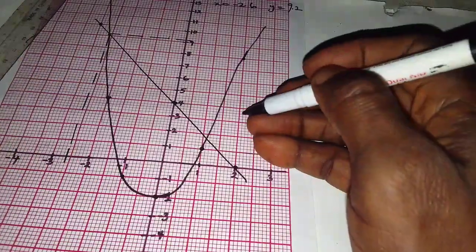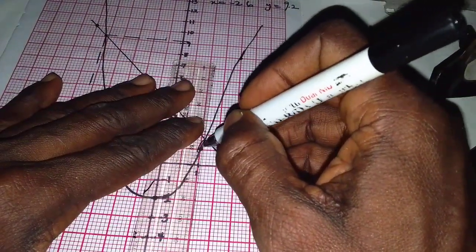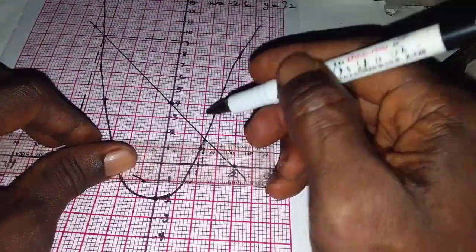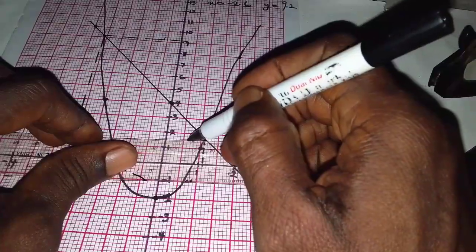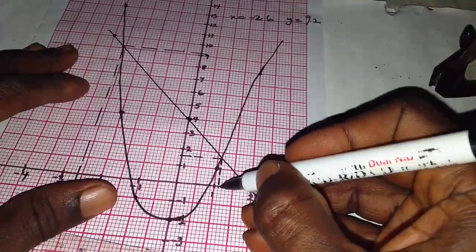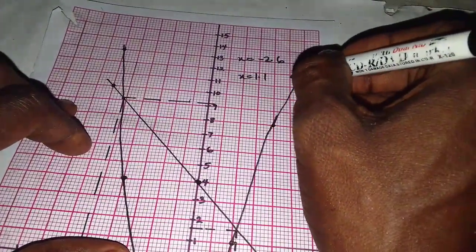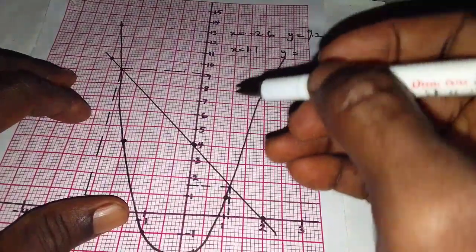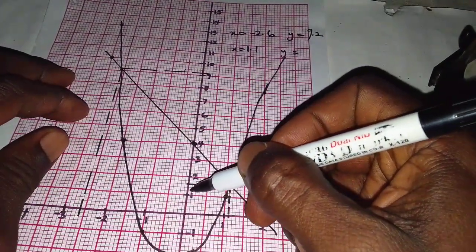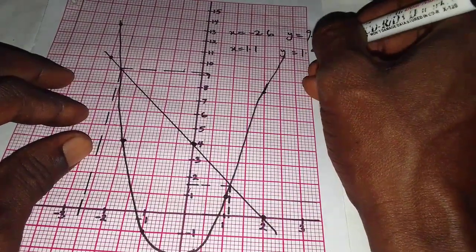Then you read the value here also. You trace it to the x-axis and the y-axis. So at this point, the value of x and y. At this point, when x is what? This one gives us 1.1. When x is equal to 1.1, what will be the value of y here? Each line here is 0.2, 1.2, 1.3, 1.4, 1.6. That's why it's equal to 1.6.